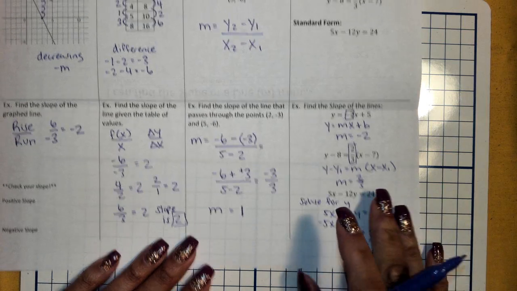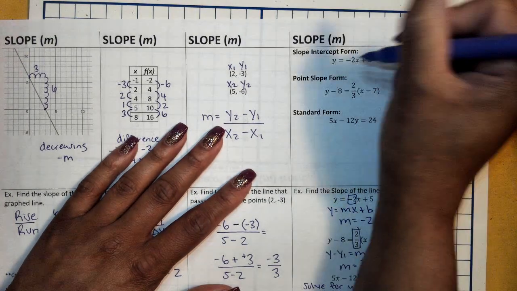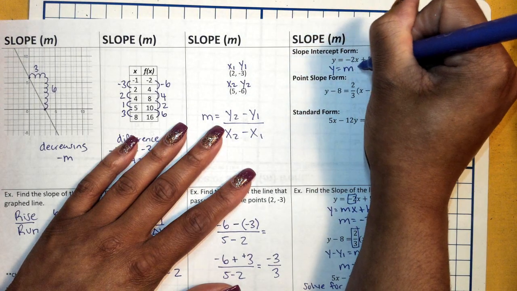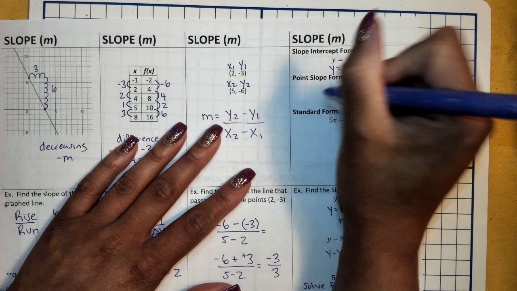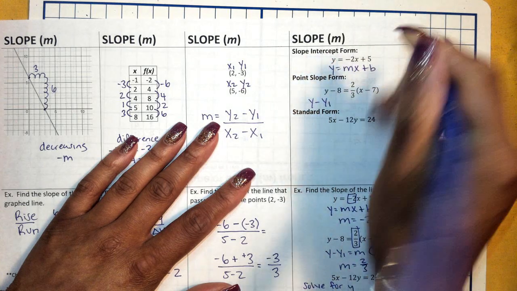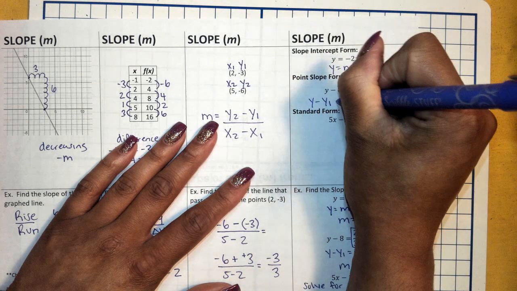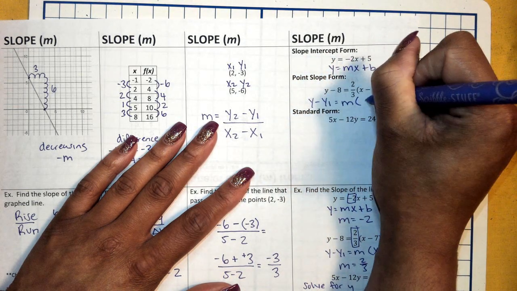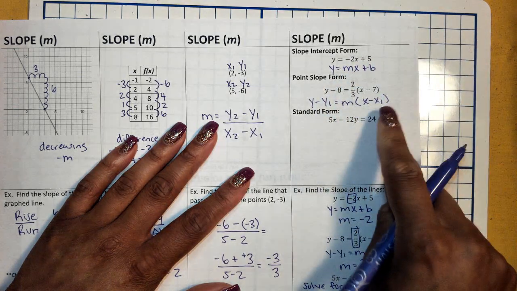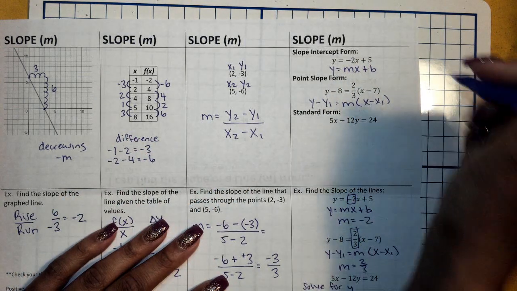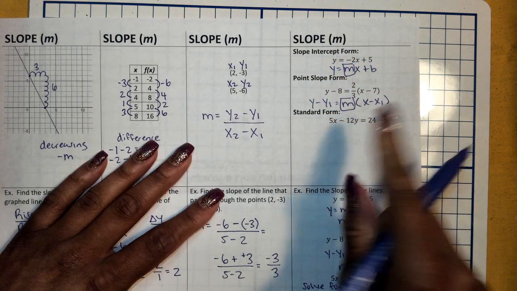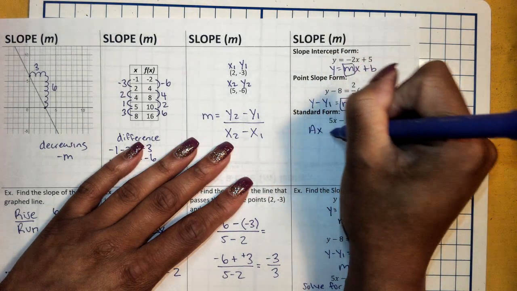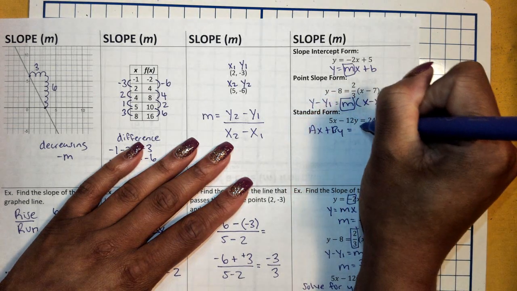Okay, so remember that slope-intercept form is y equals mx plus b. Our point-slope form is y minus y1, where that's any number, equal to m times the quantity x minus x1, where x1 is a number. And we always want m. And then standard form, we know that is ax plus by equal to c.